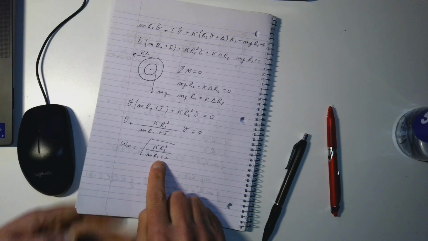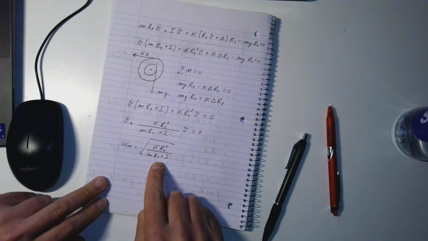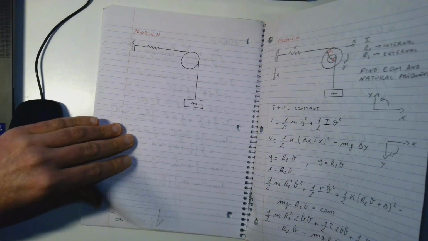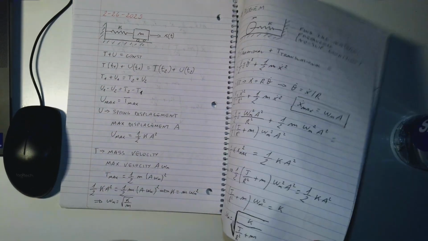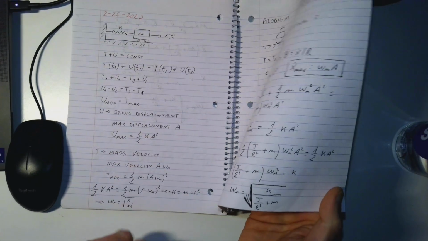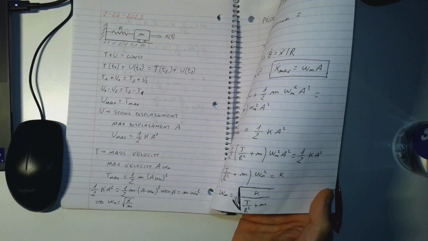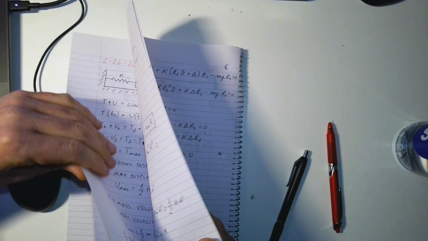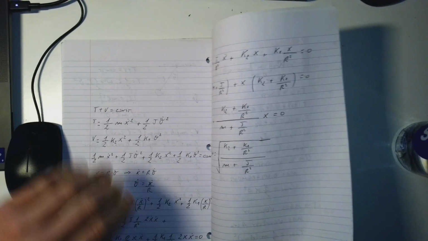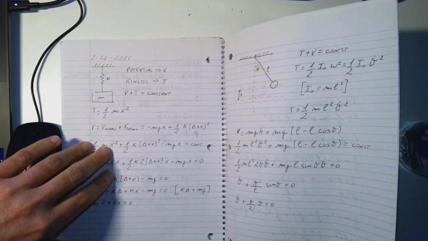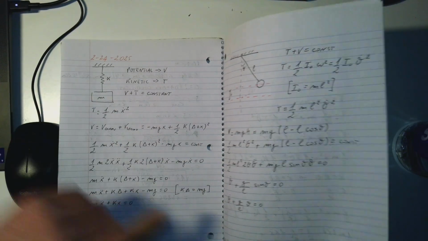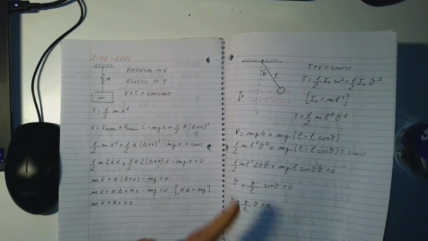I was actually going back, looking at the notes. For example, this is another expression of the natural frequency that we found. Another expression, G over L, of the natural frequency.